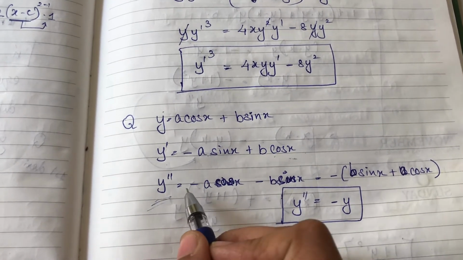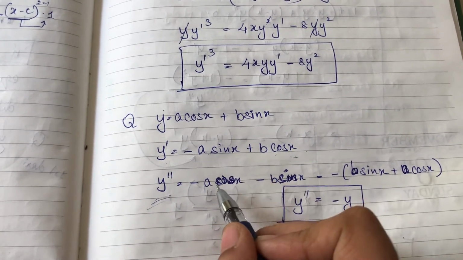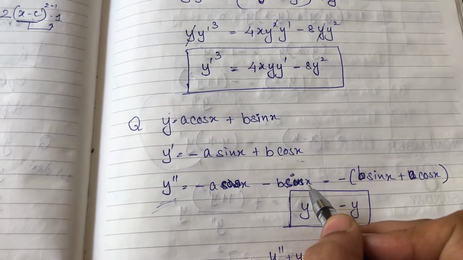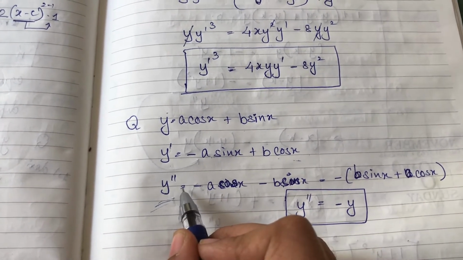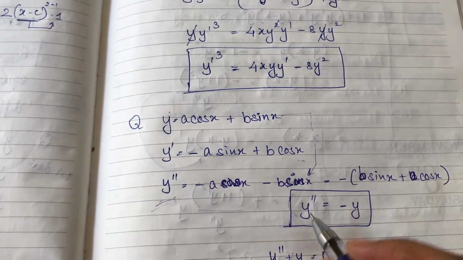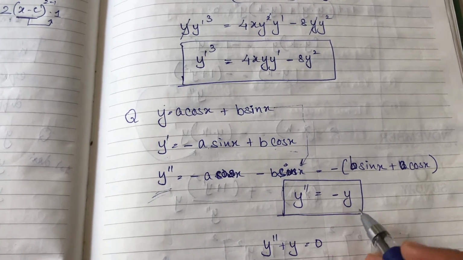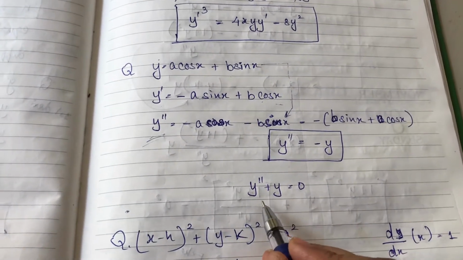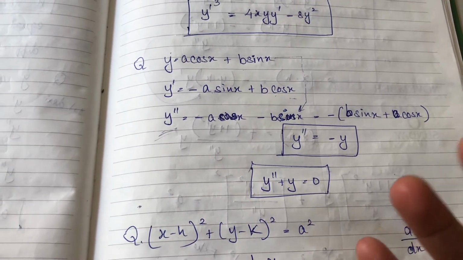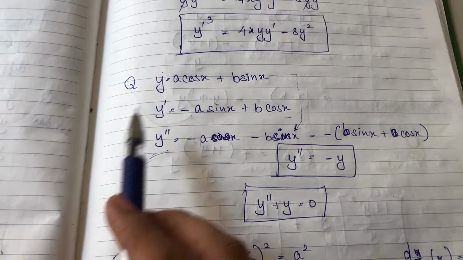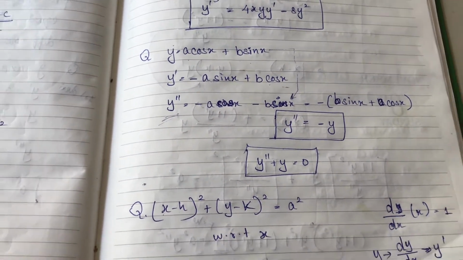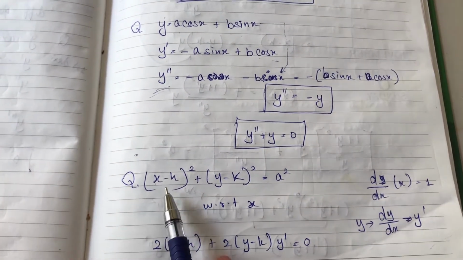So, y double dash is equal to minus a into sin x, which means cos x becomes minus sin x. If I take the minus outside, I will get the same y here. So, y double dash is nothing but minus of y. So, this is the equation. I do not need to put a lot of things, I just need to eliminate x, a, b. So, I just eliminate it. That's it.